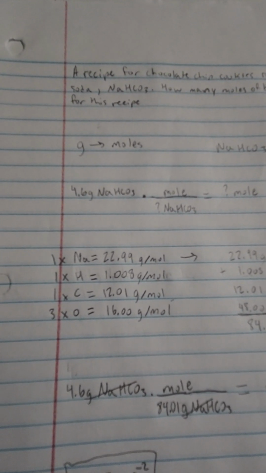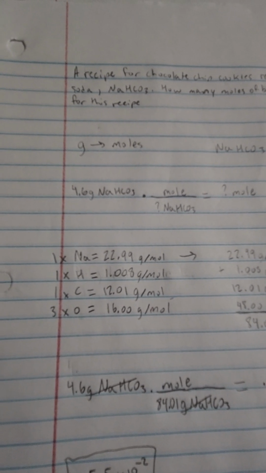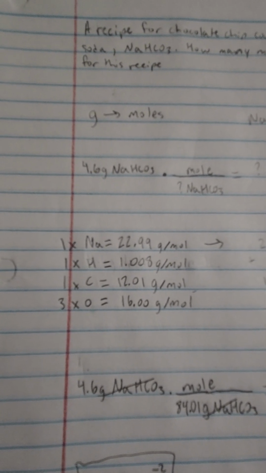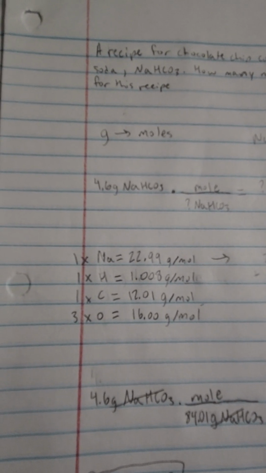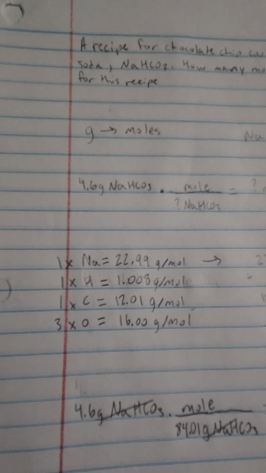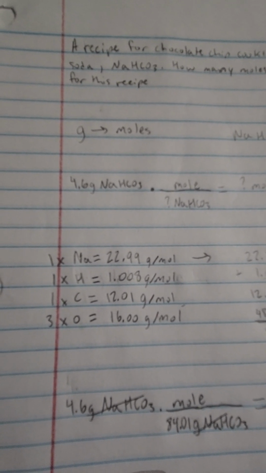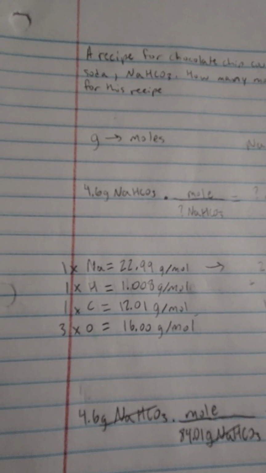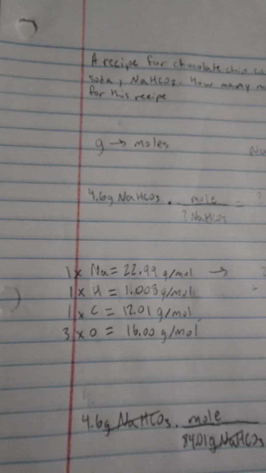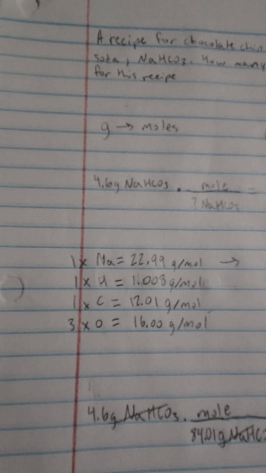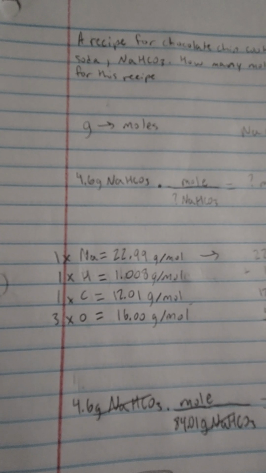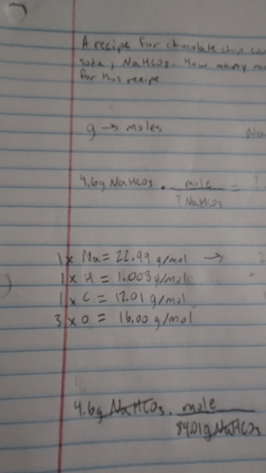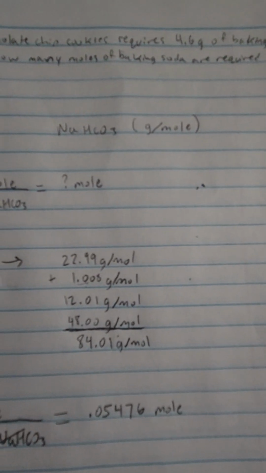Now, to find the molecular mass, we look at our periodic table and find the molecular mass of each individual element. We see that one Na atom has 22.99 grams per mole of molecular mass. One hydrogen atom has 1.008 grams per mole. One carbon has 12.01 grams per mole. And one oxygen has 16 grams per mole. However, we are given 3 oxygens. So we multiply 3 by 16 to give us 48 grams per mole.